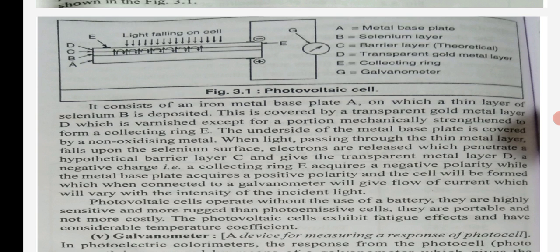It consists of an iron metal base plate, shown as A.